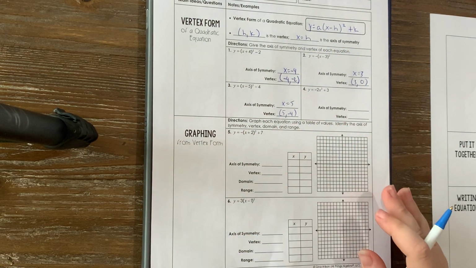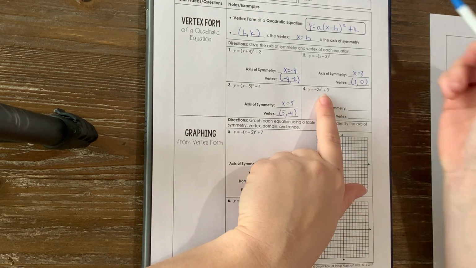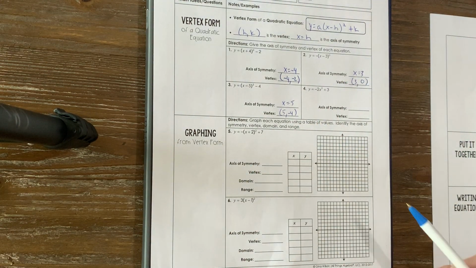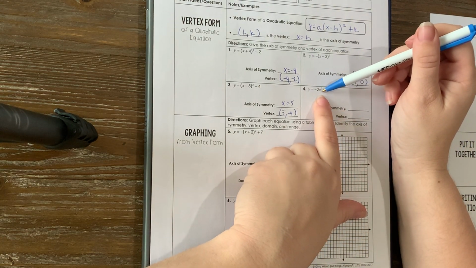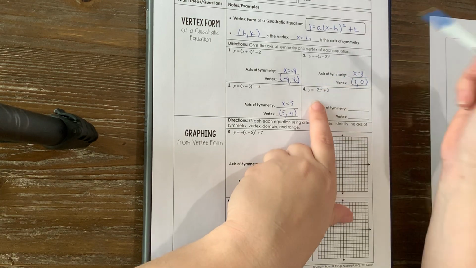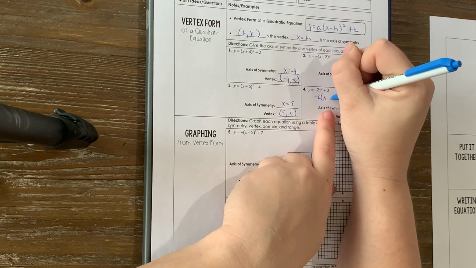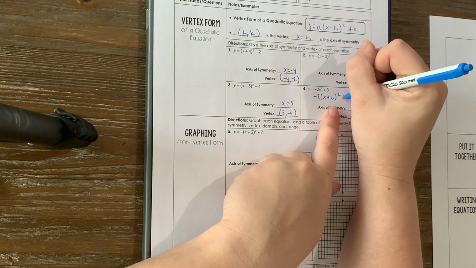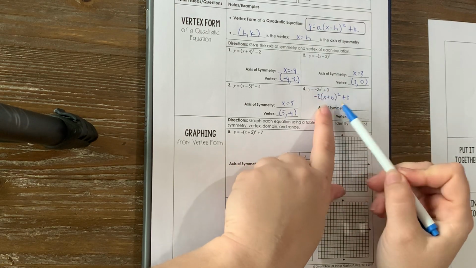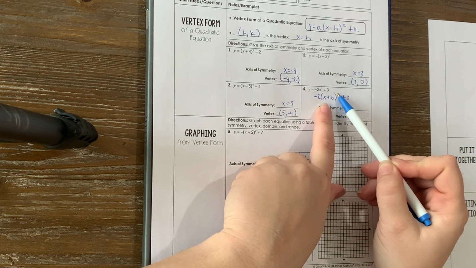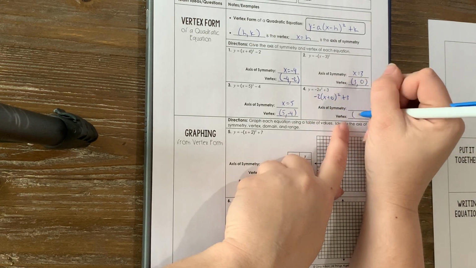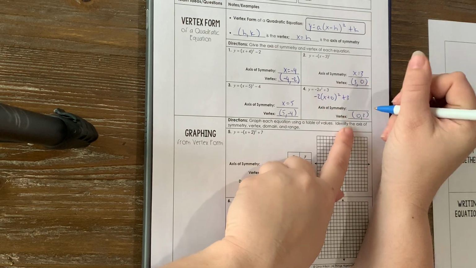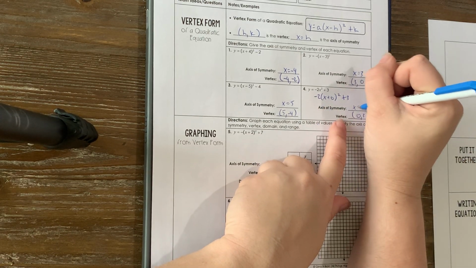On number 4, it is still in vertex form, but they don't have anything in the parentheses here. Since they don't show a number in parentheses, our h value is actually going to be 0, because this is like saying -2 times (x plus 0) squared plus 3. All they did is condense this down, because 0 squared doesn't change anything. So it's just like saying x squared. Our vertex here is going to be (0, 3), and our axis of symmetry is x equals 0.